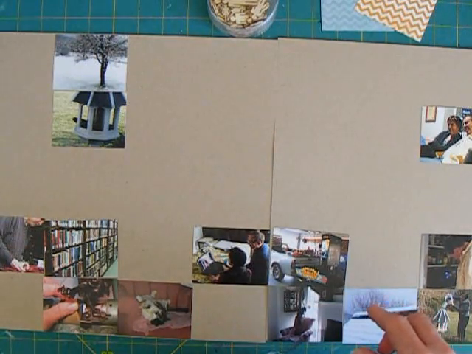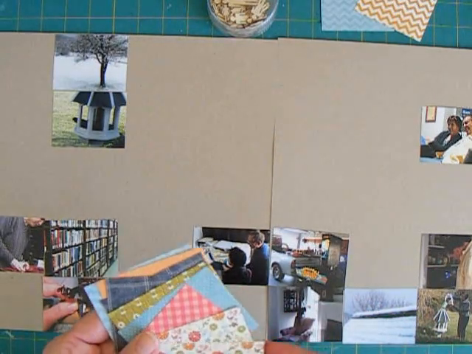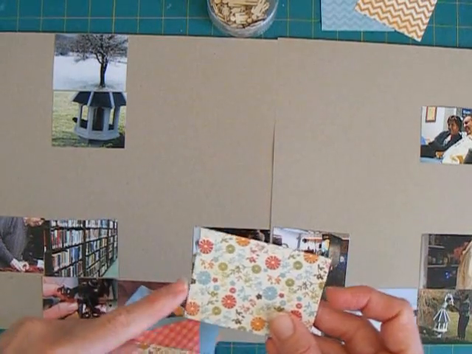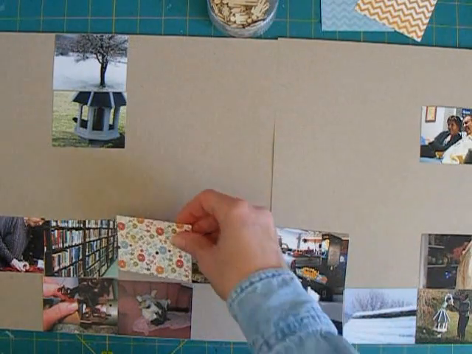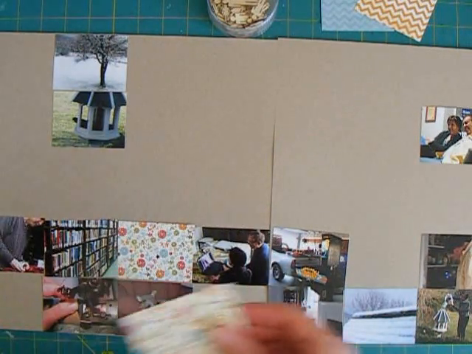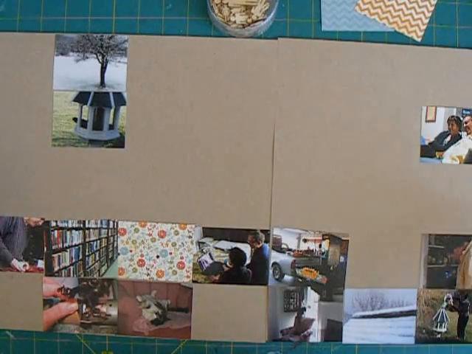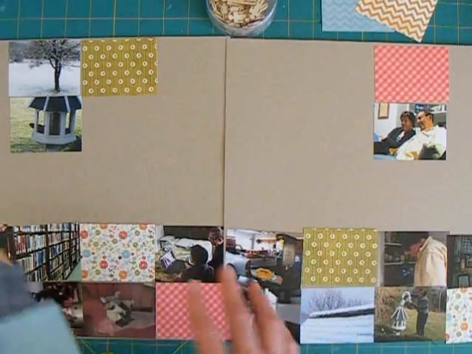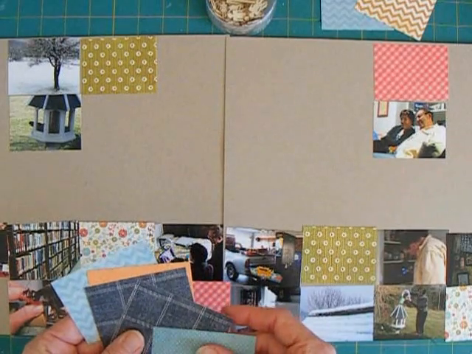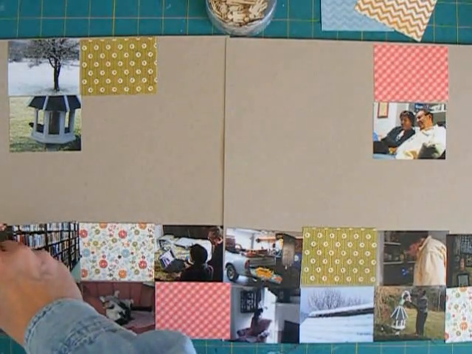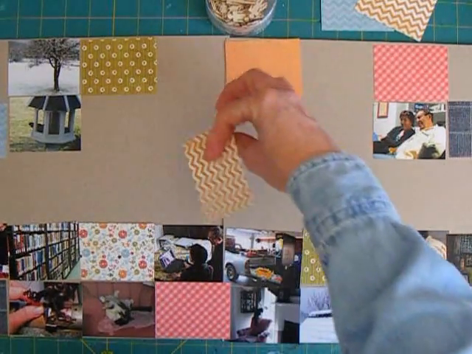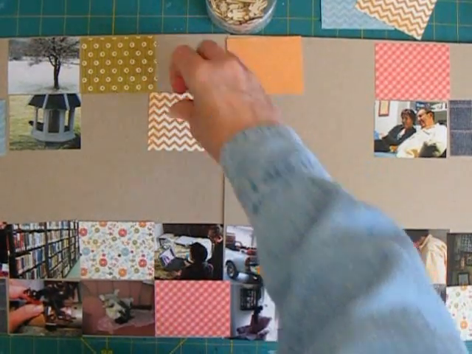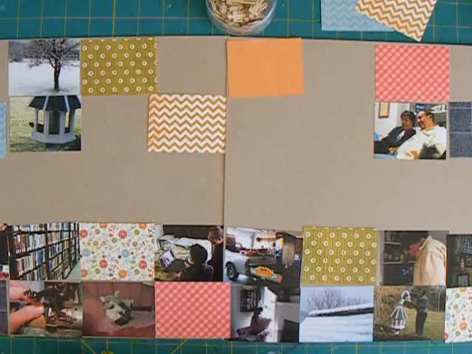Now it's time to start placing my 2 1/4 by 3 inch squares of pattern paper. So I'm just going to spread these out a little bit. I'm just putting them on opposite pages. Something interesting on the back.